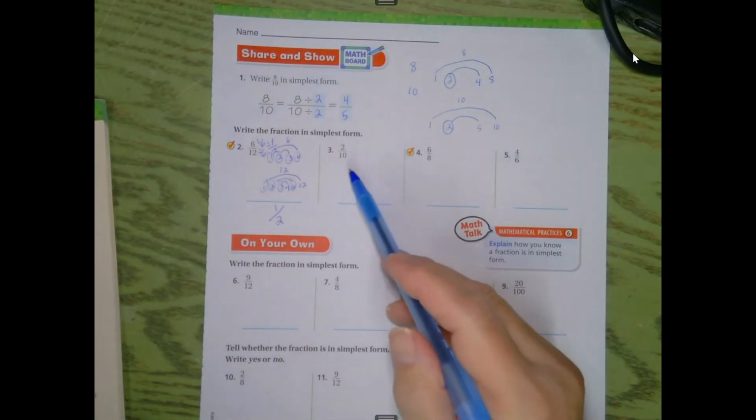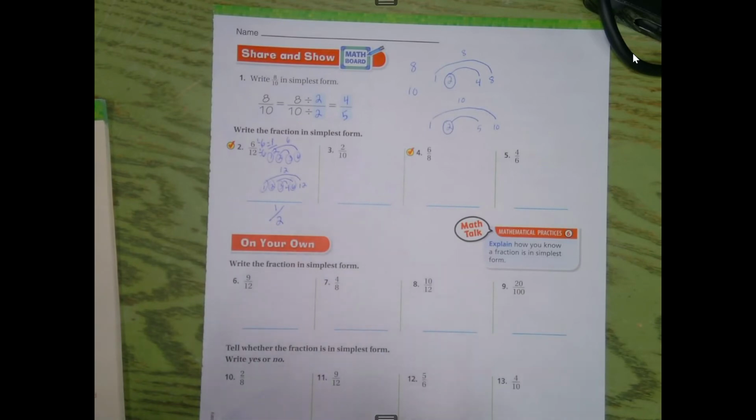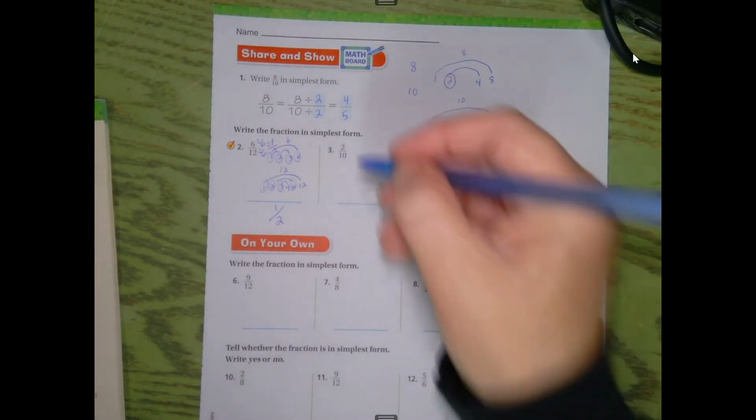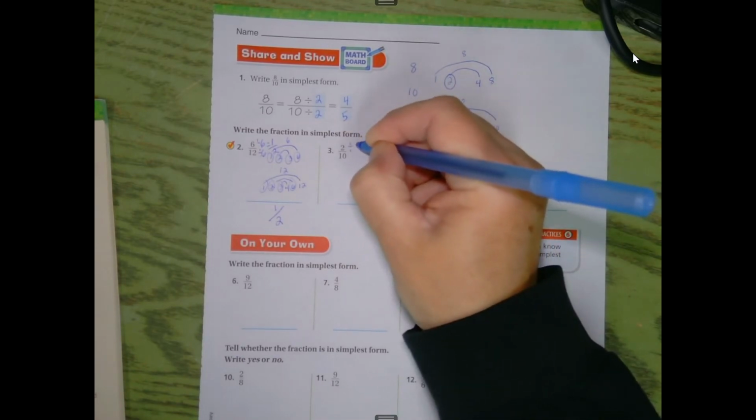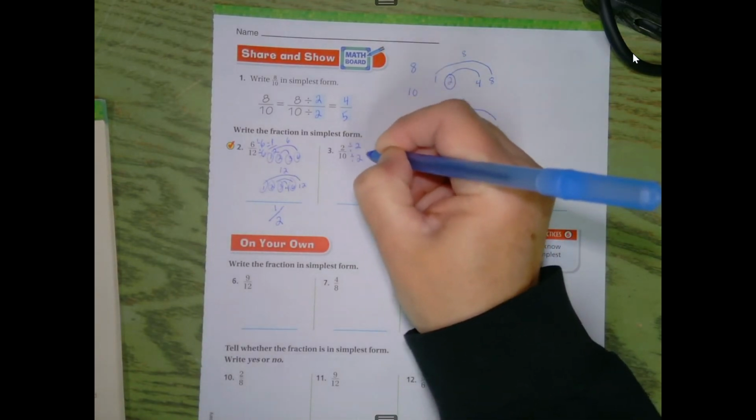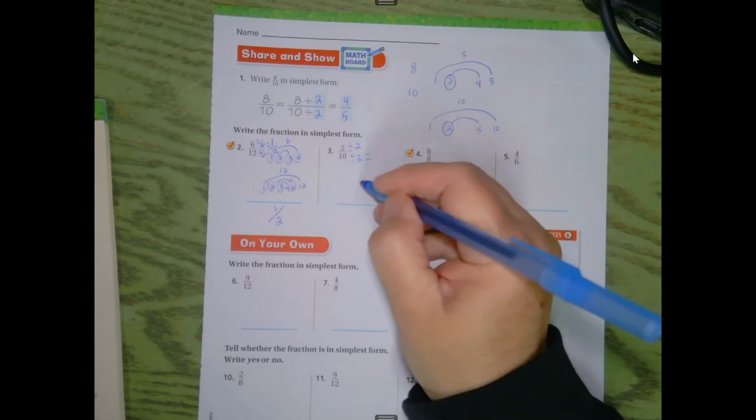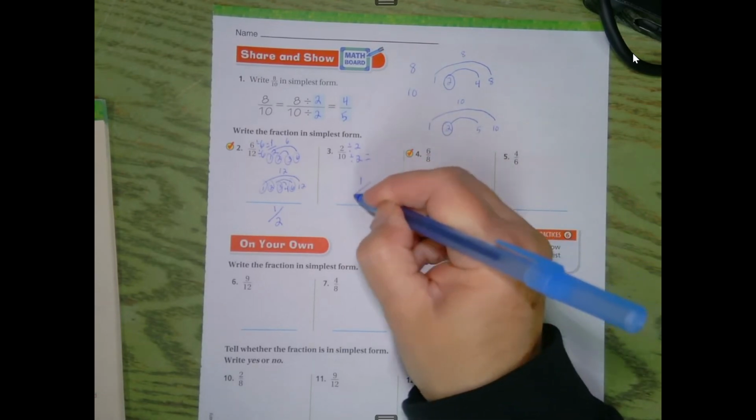Okay, 2 and 10. Well, I know my highest factor for 2 is going to be 2. So let's go ahead and just divide by 2. 2 divided by 2 is 1. 10 divided by 2 is 5. Those are prime numbers, so I know I'm as low as we can go.